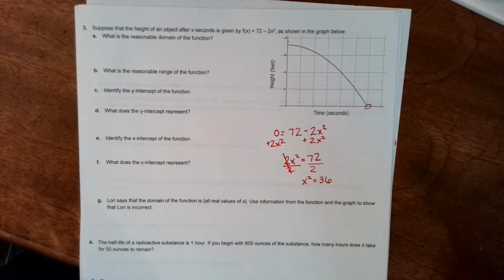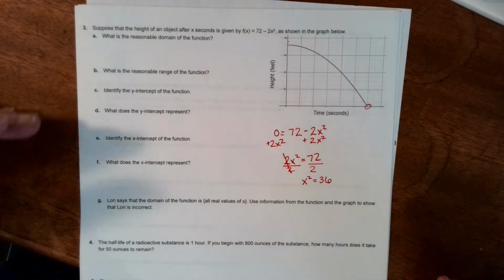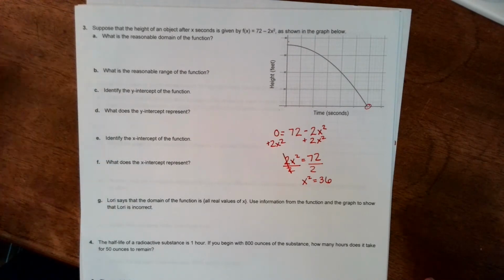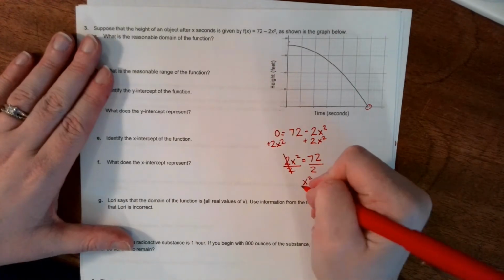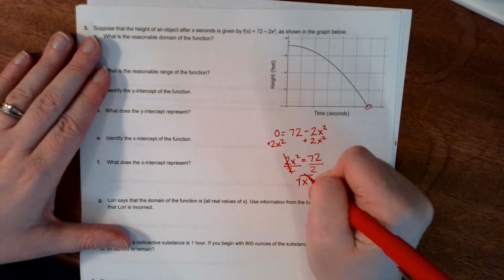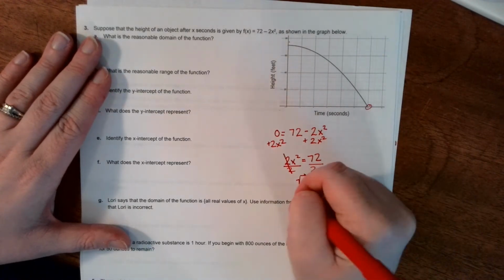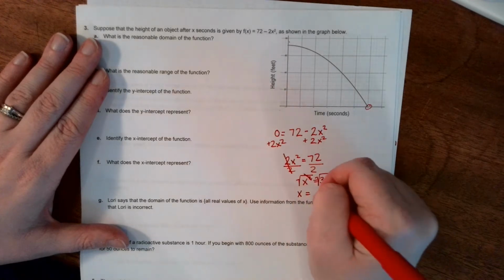Okay, those of you that are in semester-long algebra may not have gotten to this point yet. Those of you that are in year-long algebra, this is where we were leaving off if you were in my class. So we're going to take the square root of each side to cancel out that x squared. And we should be left with x equals positive or negative 6.